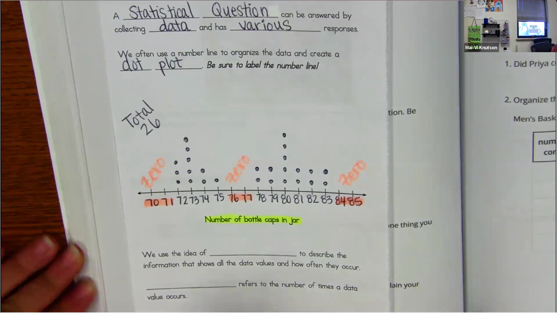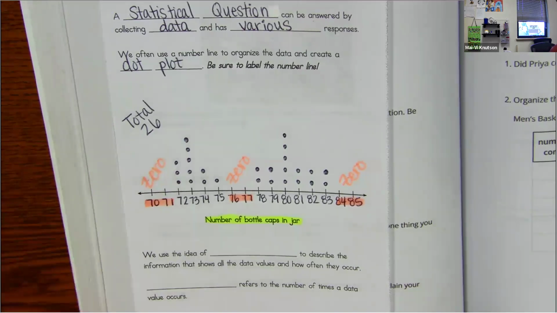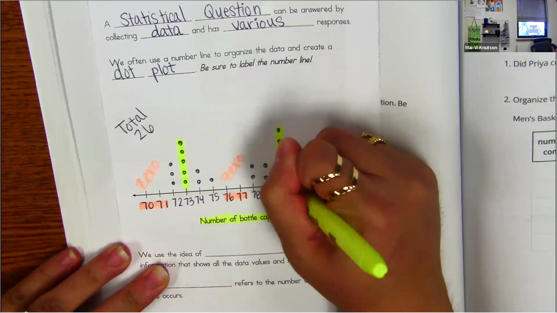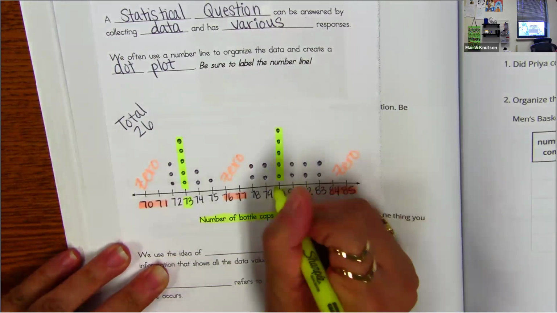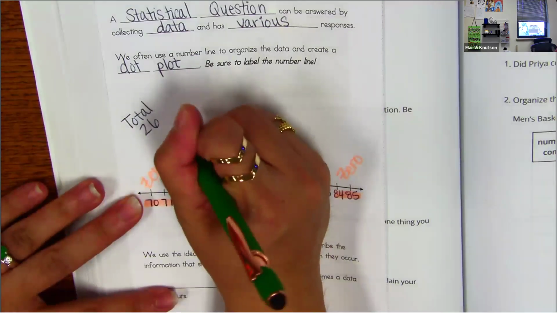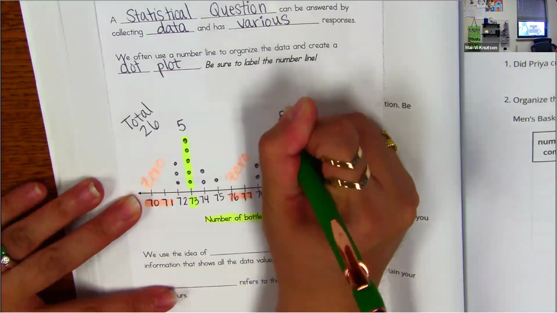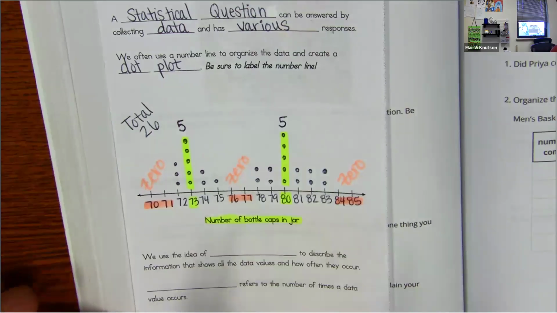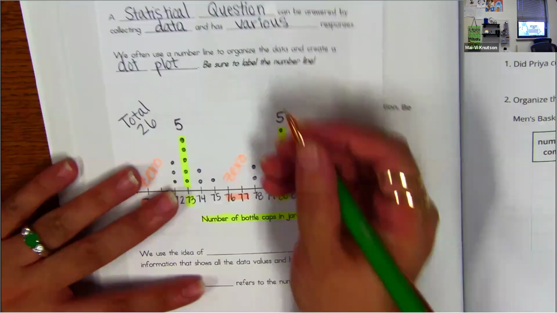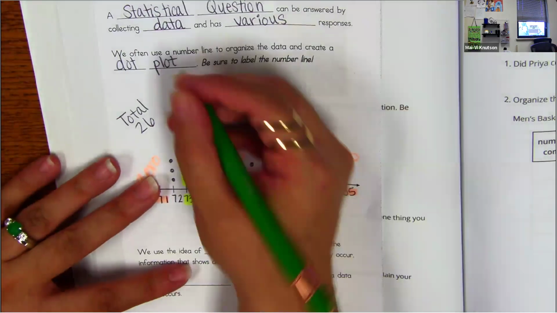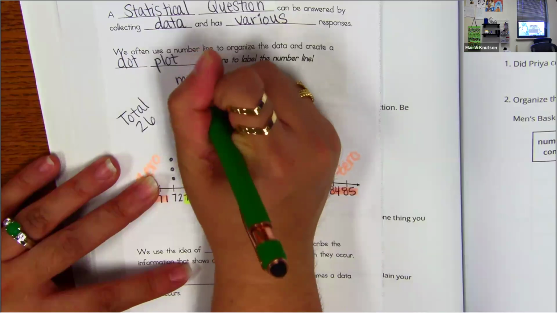Okay. A few other things I want you guys to note is these two tall towers here at 73 and 80. We have 5 students guessing in that section of the data. So we actually have a word for that. That is what we call our mode. So our mode is oftentimes the number that you will see often.